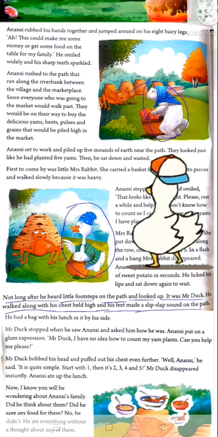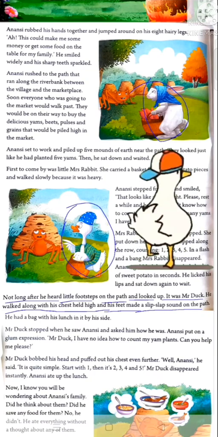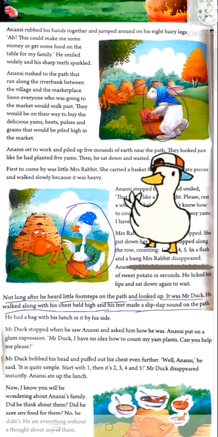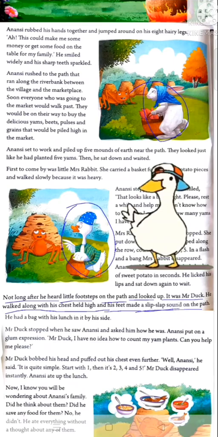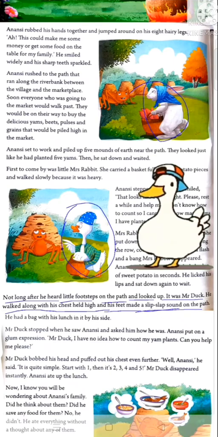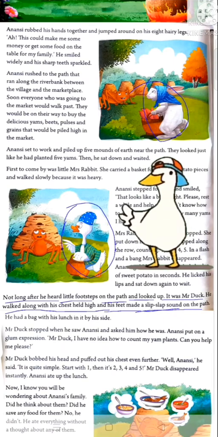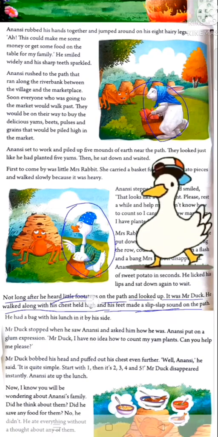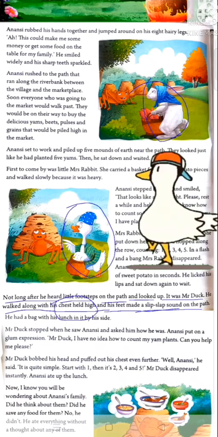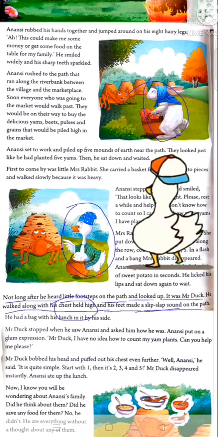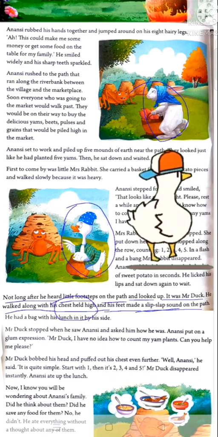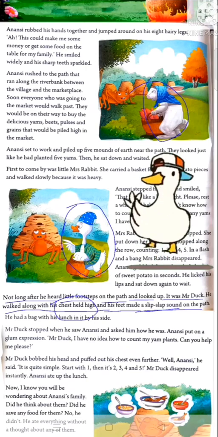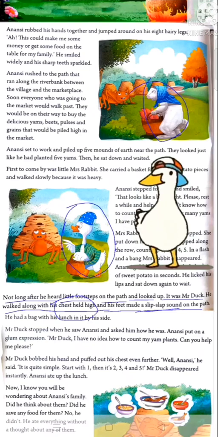When Anansi looked up after hearing the footsteps of Duck, which made a slip slap sound, he found that Mr. Duck was coming with his chest held high. As you know, duck is a very proud type of creature. So what do they do? They just hold their chest high and make a slip slap sound.